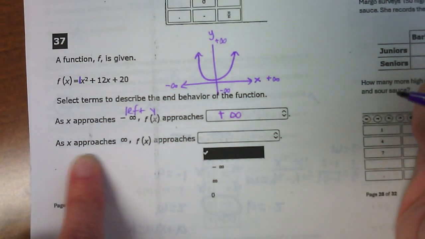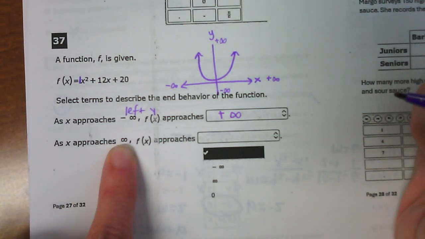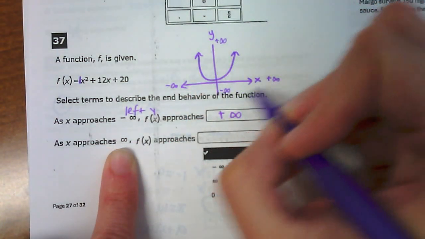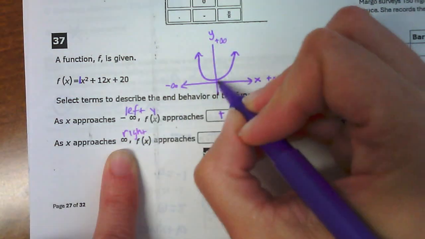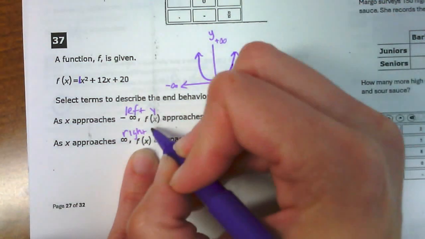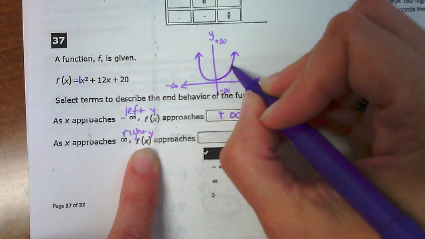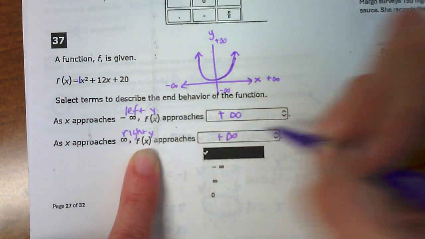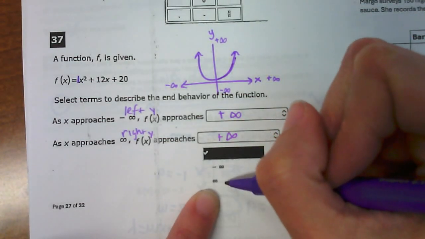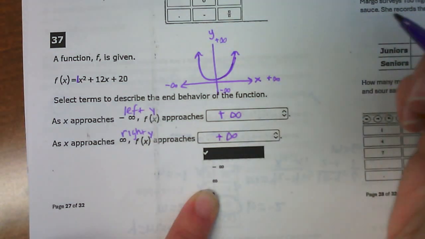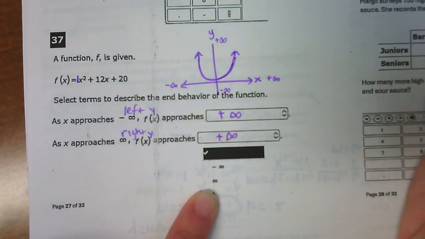Okay? As x approaches infinity, so as x goes to the right, as I move right on my graph, f of x, which is the same thing as y, goes up. So that's positive infinity as well. So I'm picking infinity or positive infinity depending on if they have the plus sign in front of it or not on the EOC. Okay.